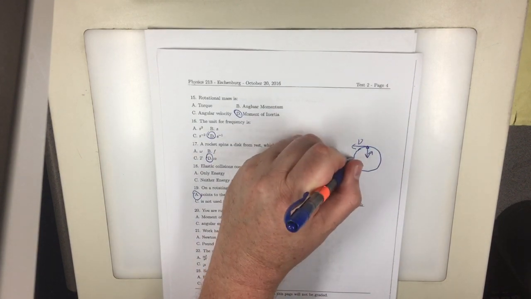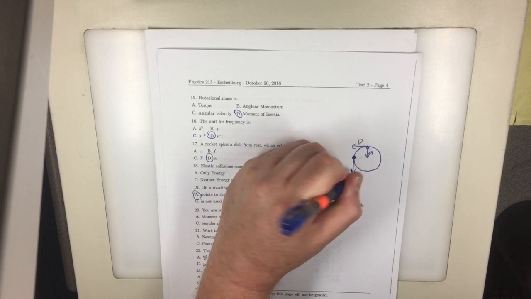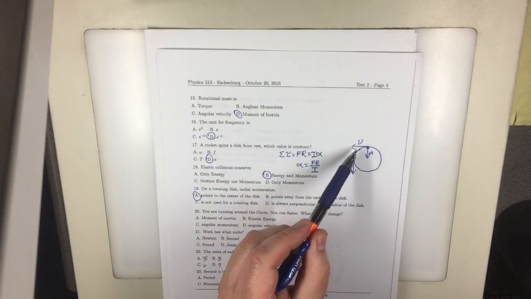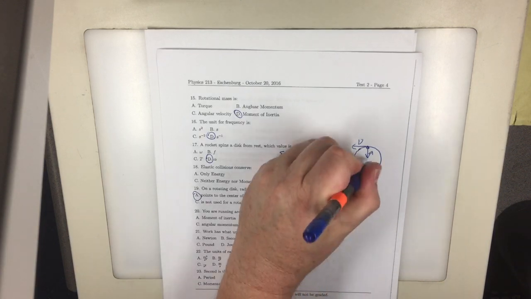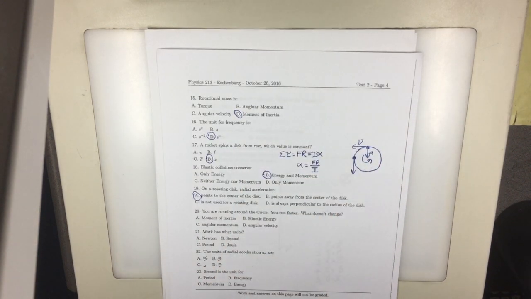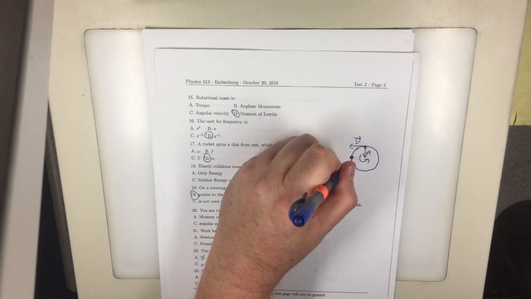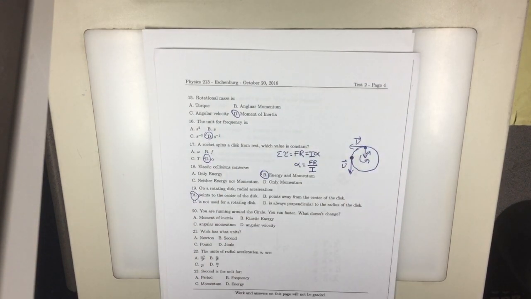Initially the velocity on a point, in this particular case, since it's rotating counterclockwise, the velocity at that particular point is due left. A little bit later, when it's here, it's due south. So this velocity vector changed. How do you get that velocity vector to change? It must have an acceleration.